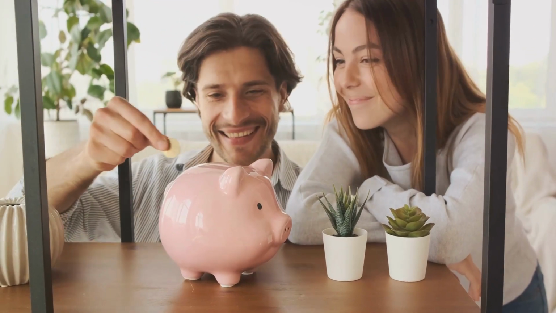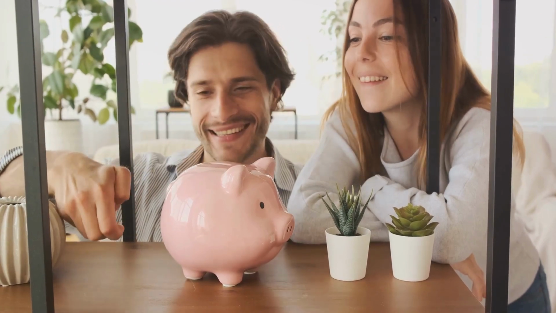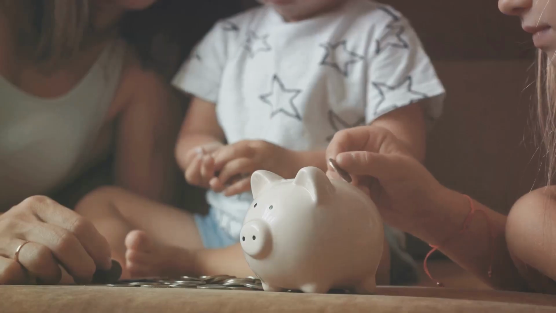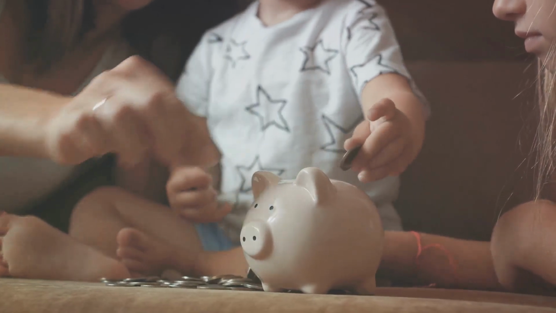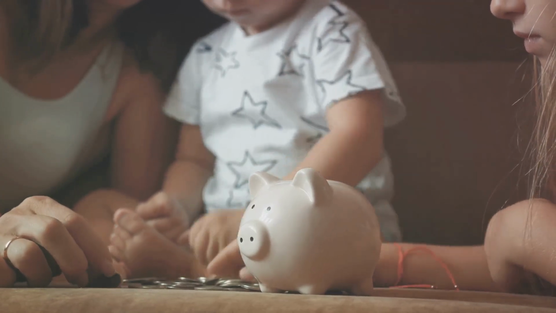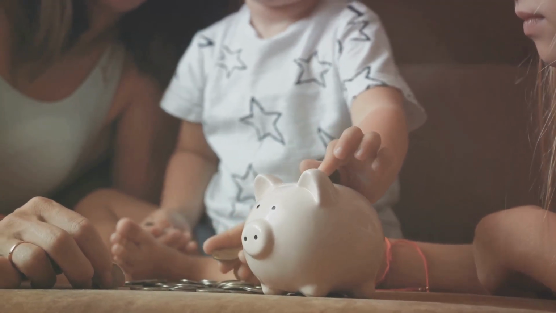Medium-term goals, on the other hand, are goals you're aiming to achieve in the next 2 to 10 years. This could be saving for a down payment on a house, starting a business, or funding a child's education. For these goals, you could consider a mix of investments balancing both safety and growth.